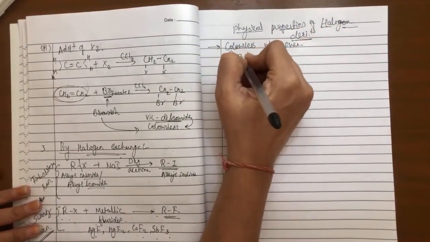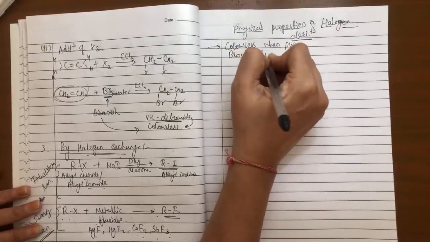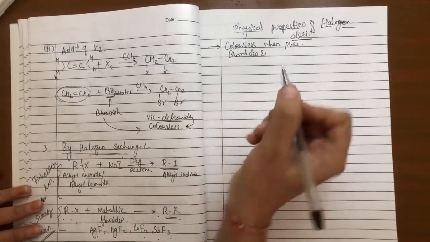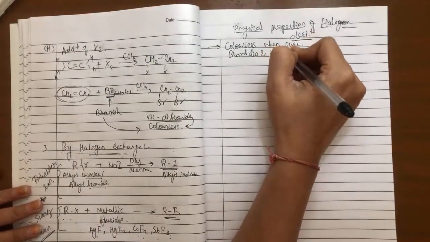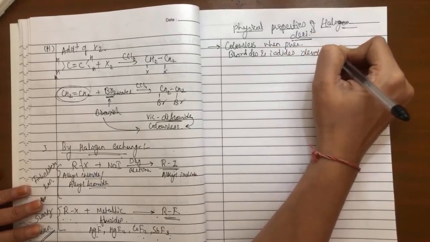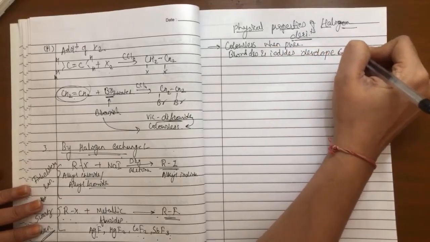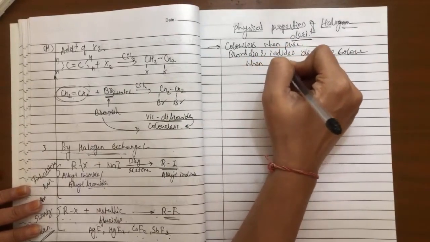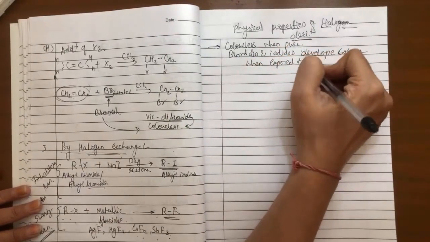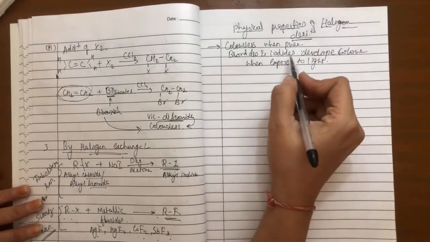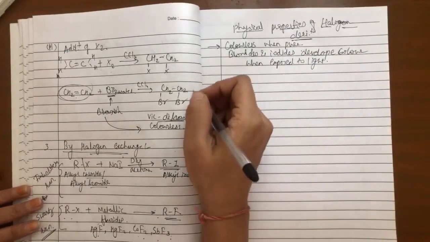But bromides and iodides, as I just said that bromine water is brown in color, here I'm telling you they are colorless, but these bromides and iodides develop color when they are exposed to light. And this is the reason bromide compounds are brownish in color and iodide compounds are violet in color.